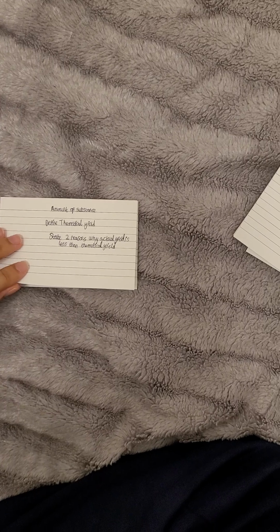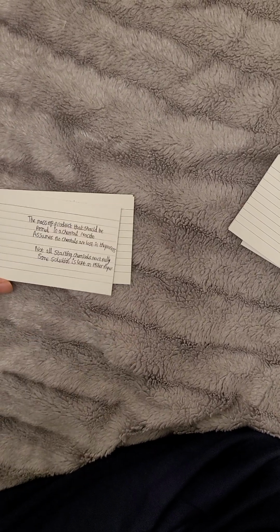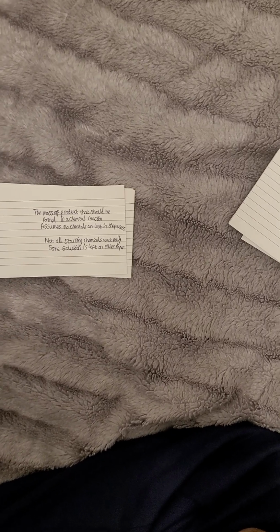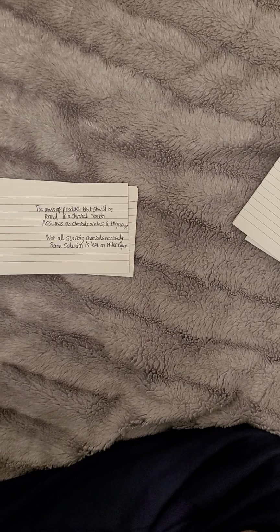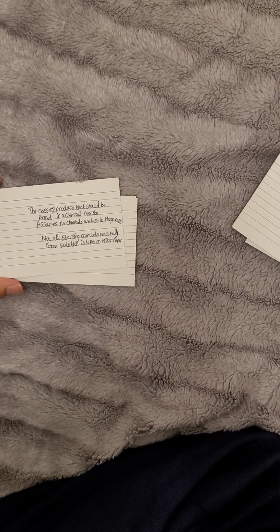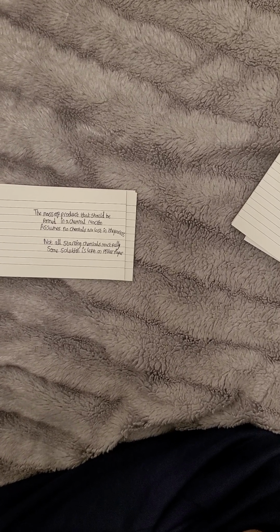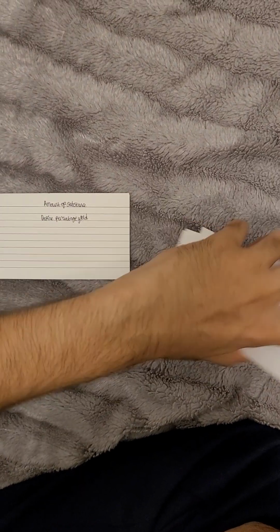Define theoretical yield and state 2 reasons why actual yield is less than theoretical yield. Theoretical yield is the mass of product that should be formed in a chemical reaction, and it assumes no chemicals are lost in the process. Two reasons why actual yield is less: not all starting chemicals react fully, and some solution is left on the filter paper.